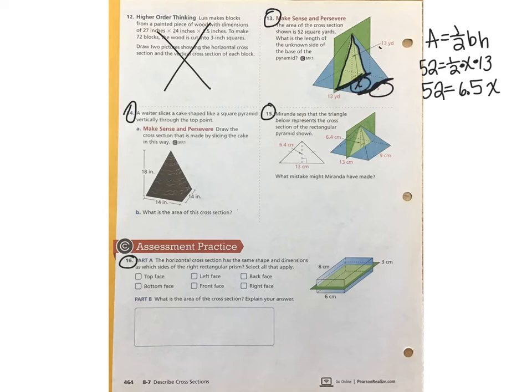The cross section also has a height of 13 yards, and the problem tells us that the area of that is 52 square yards. So if you look here, I have substituted into the area formula to find the area of that triangle. Since 52 square yards is the area of the cross-section triangle, and I know that's equal to half times base, which is x, times height, which is 13, then I can use that information and solve.